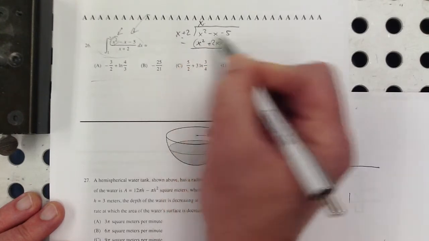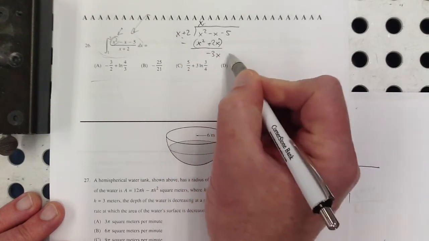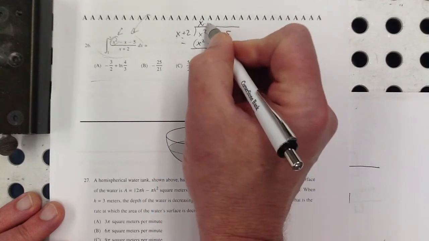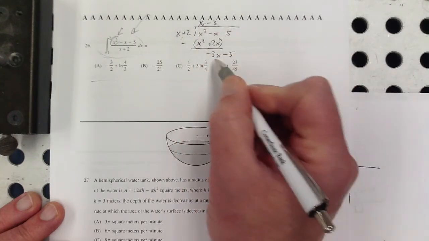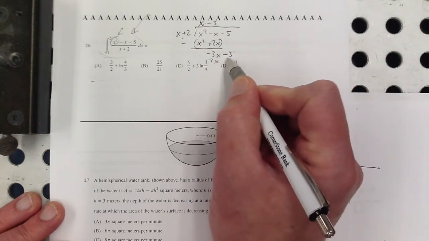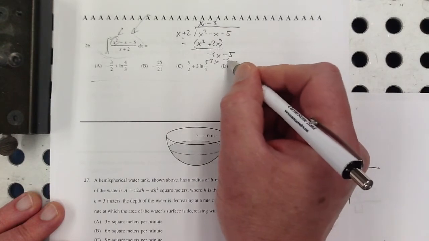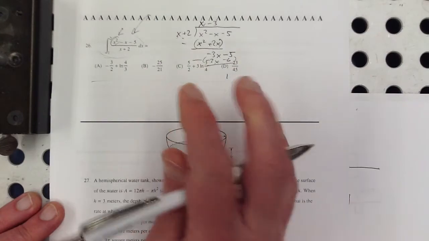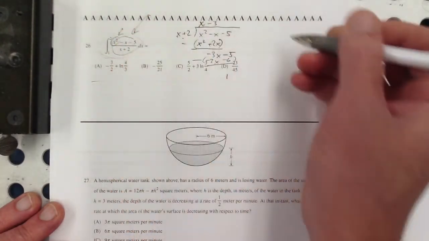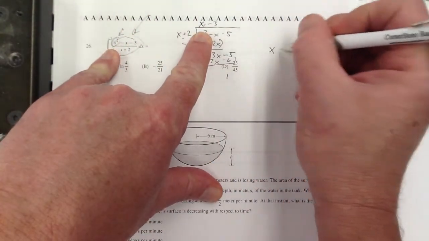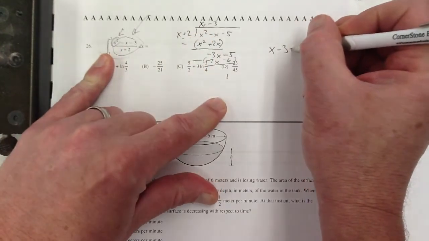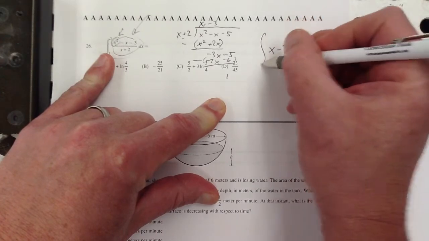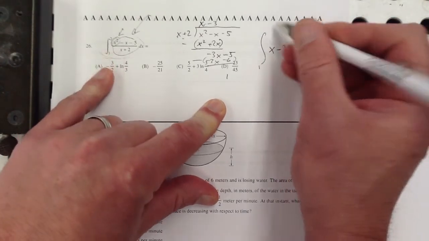We'll see where this leads us. I think that this is the only way to do this problem for us. X, what do I have to put here? I'd have to put a minus 3, so that when I multiply here I get minus 3x, and then it's minus 6, subtracting that gives me a remainder of 1. So what that means is that this is the same as x minus 3 plus 1 over x minus 3. And now that we have it like that, I can do it.